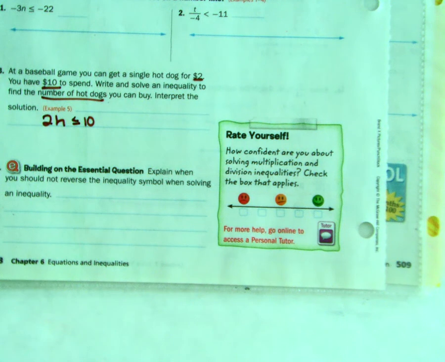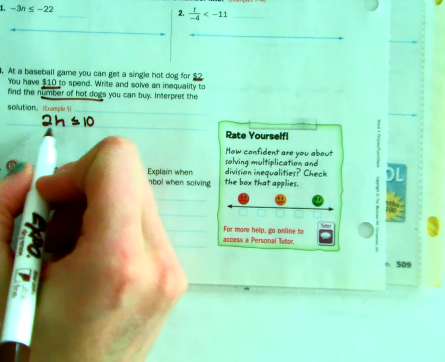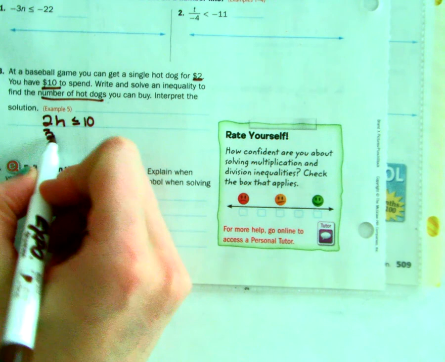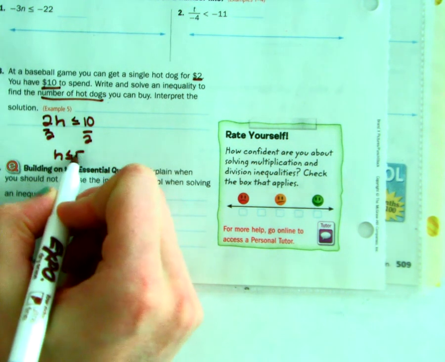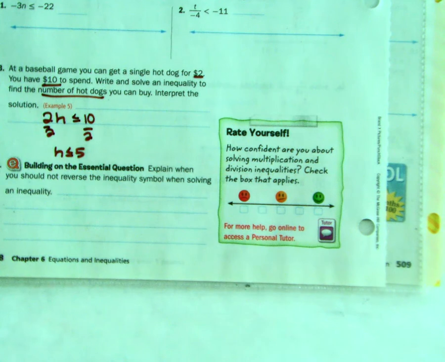Okay, now that I have my inequality set up, I want to know how many hot dogs can I buy. So since I'm multiplying by 2, I'm going to divide both sides by 2. So h is less than or equal to 5. So that means I can buy 5 hot dogs. I can buy up to 5 hot dogs, but I can't buy any more than 5.